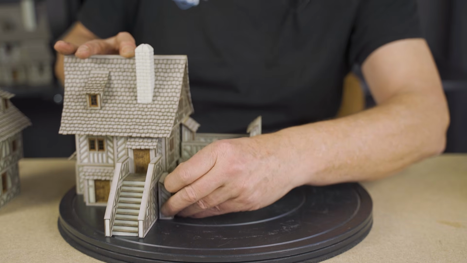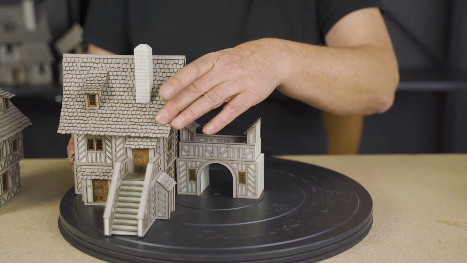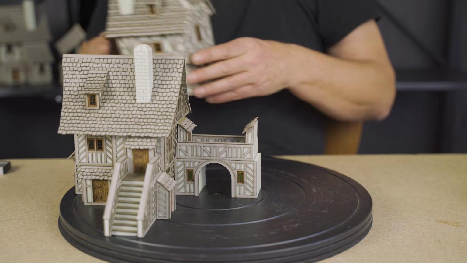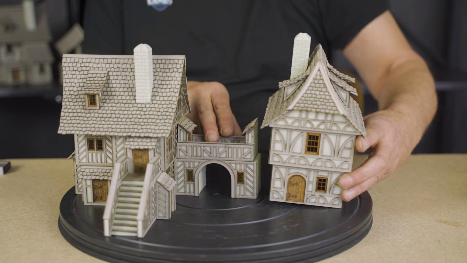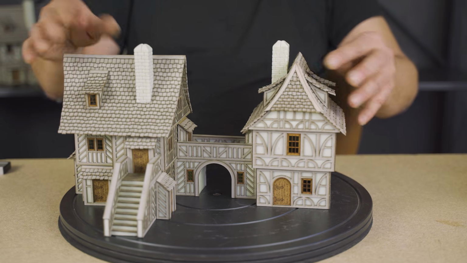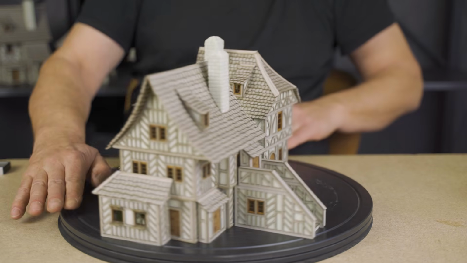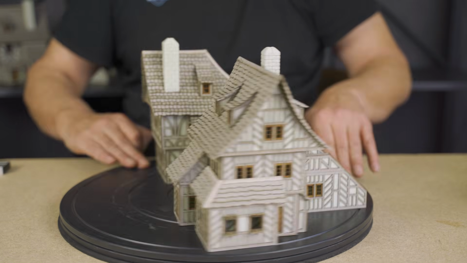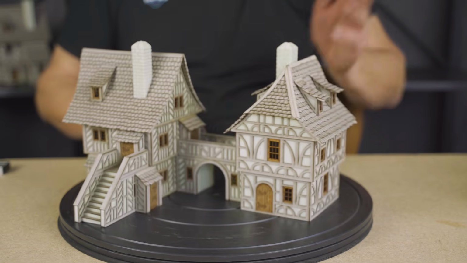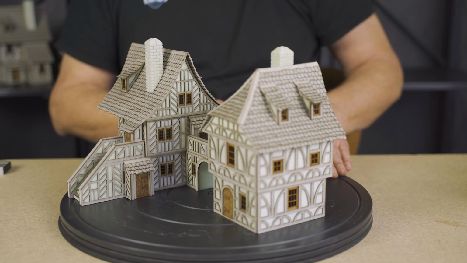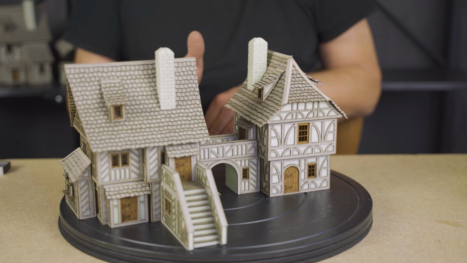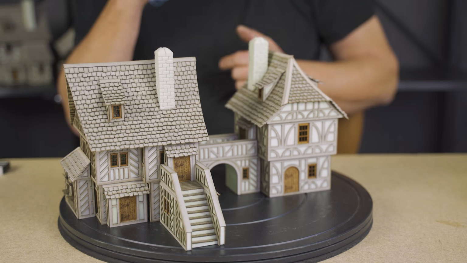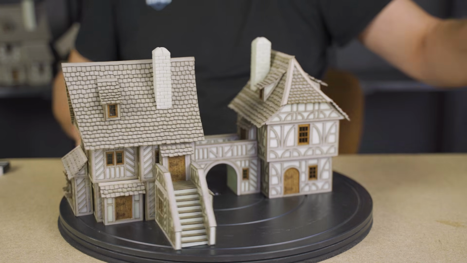Mind you, I say for now. So putting this all back more or less in position, here we have 2 houses combined, and now I'm forming maybe a courtyard of some sort, which looks really cool.